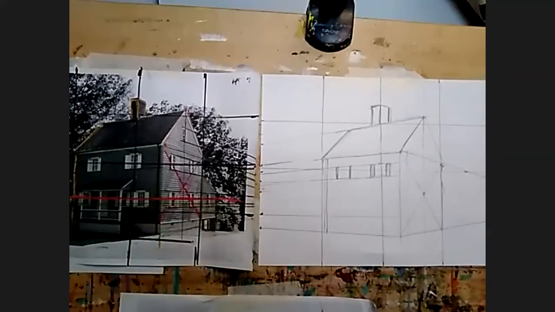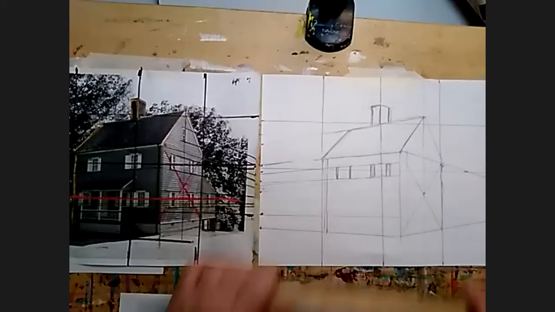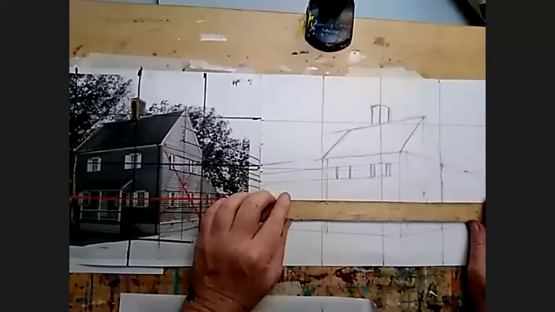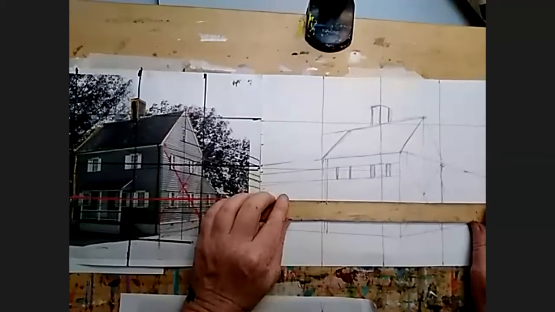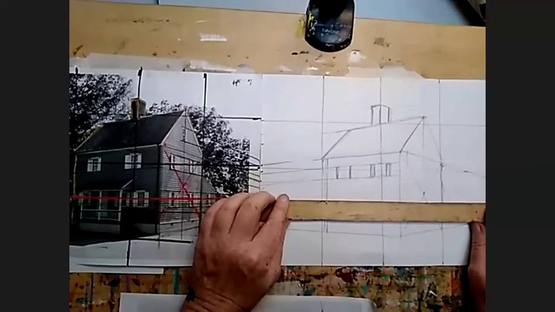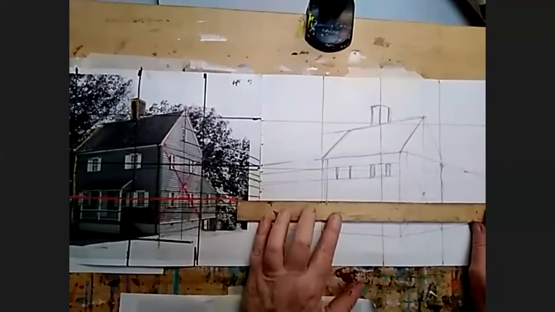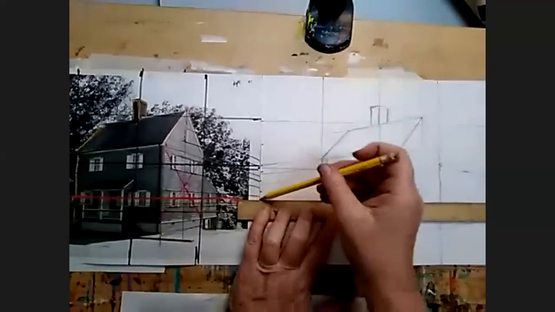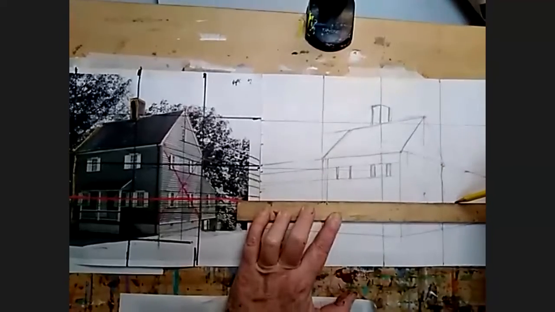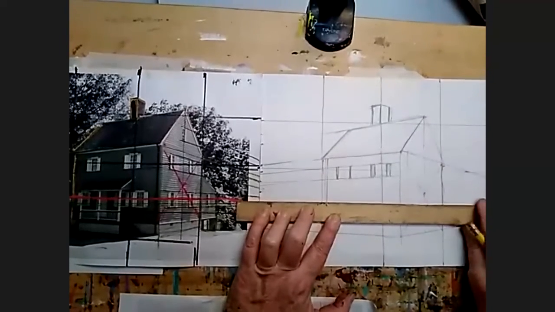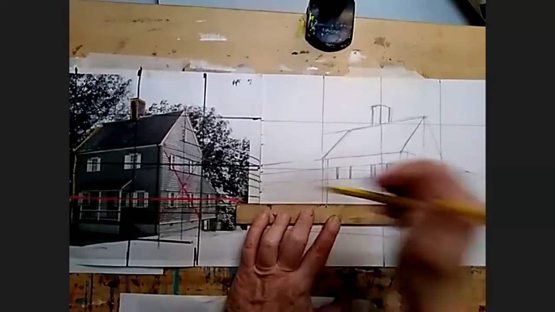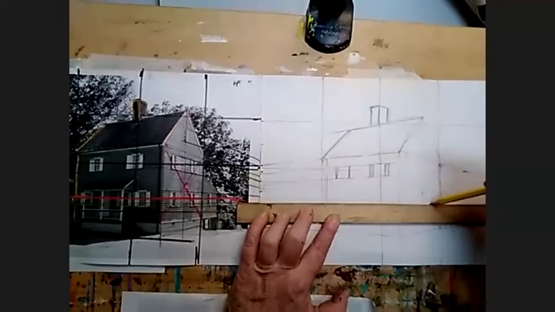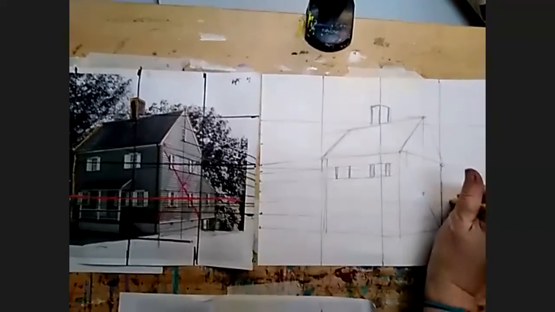It's like the middle window bars. So if you want to, you can sketch in just below here a straight line for your eye level.